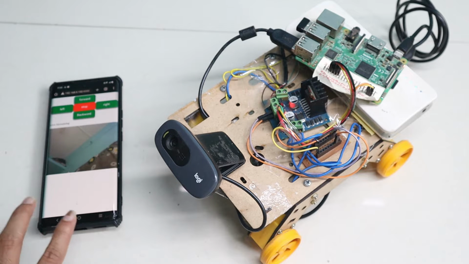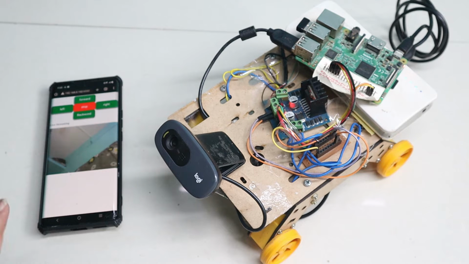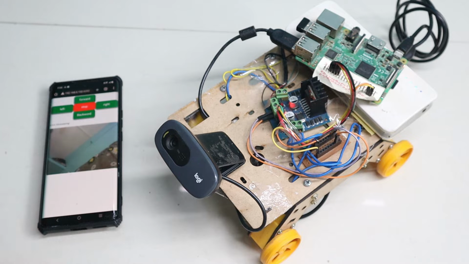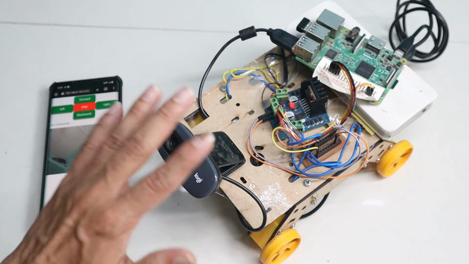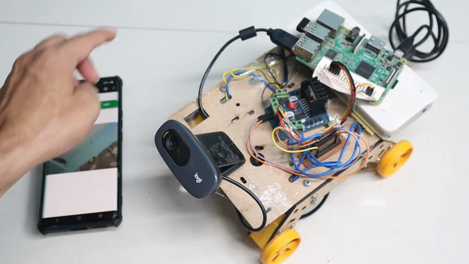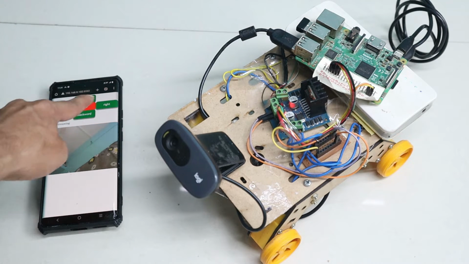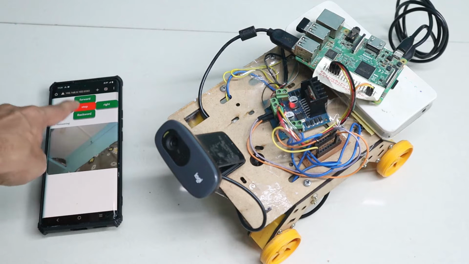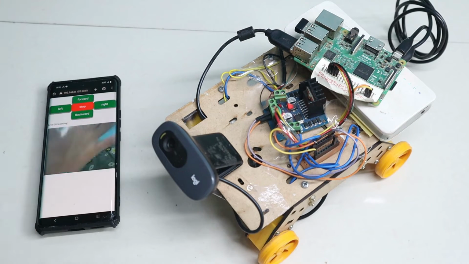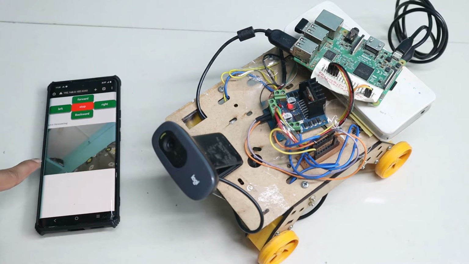How we can design and develop a surveillance system robot by using Raspberry Pi and camera. You can see on the screen we have the Raspberry Pi, camera module and mobile application. Through this mobile application we can see the live feed from this camera. Also we can control the direction of this Raspberry Pi through these buttons. There are 5 buttons: forward, right, backward, left and stop. So through these buttons you can easily control the direction of this Raspberry Pi. Also you can see the live streaming from this camera on this mobile application.